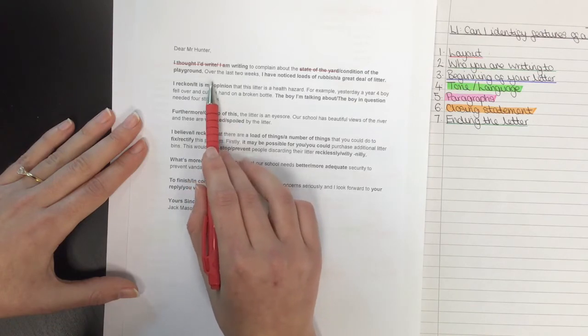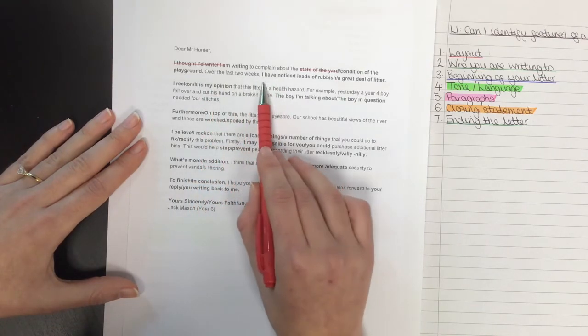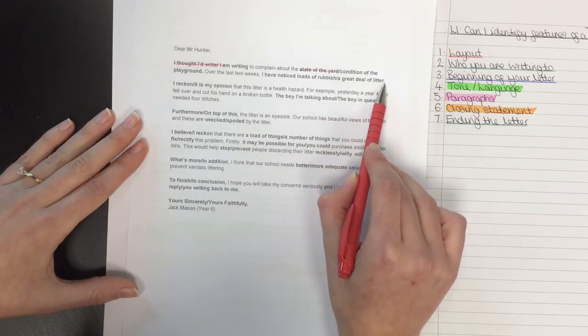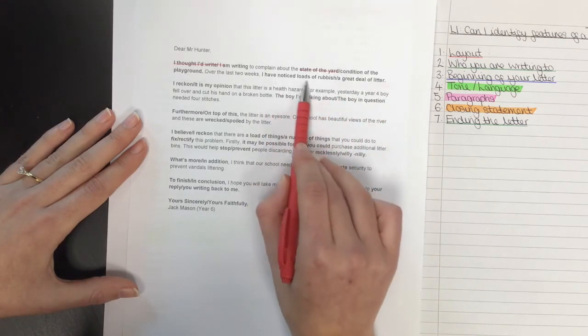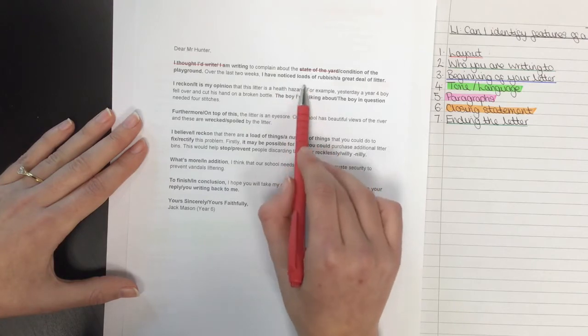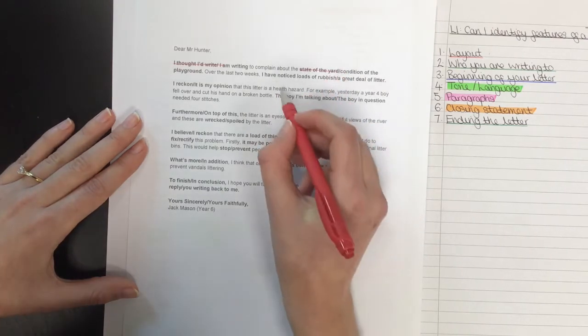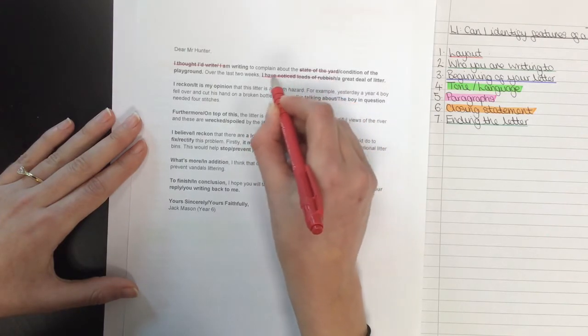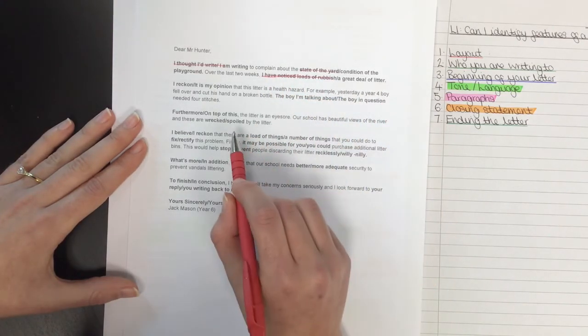My next sentence: over the last 2 weeks, I have noticed loads of rubbish or a great deal of litter. I think the word loads is quite informal, it's quite casual, isn't it? So again, I'm going to cross out that one there and I'm going to keep a great deal of litter.